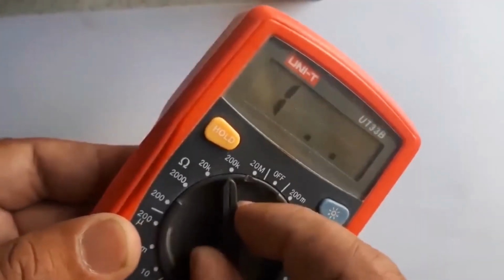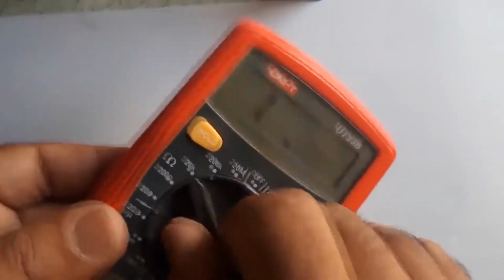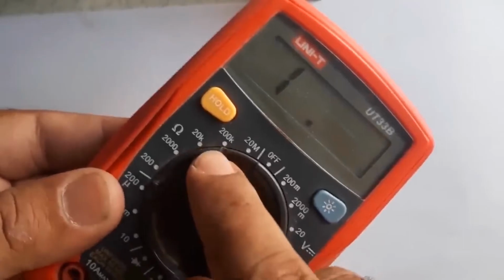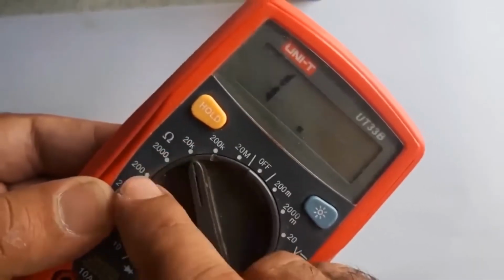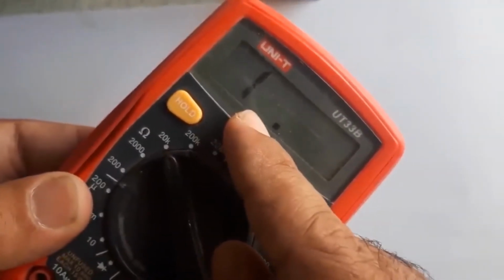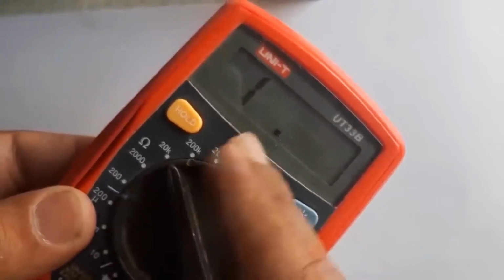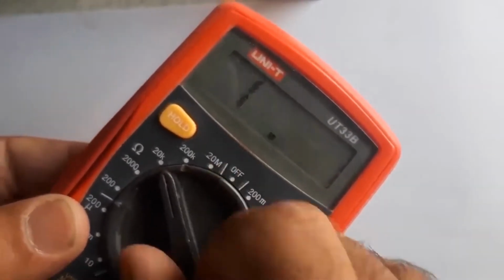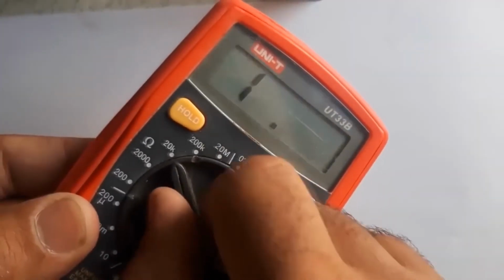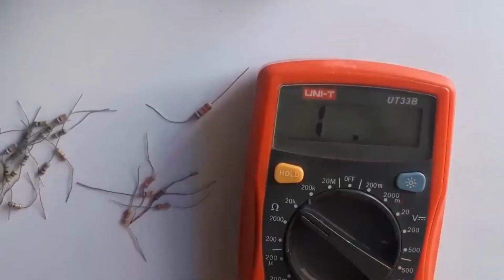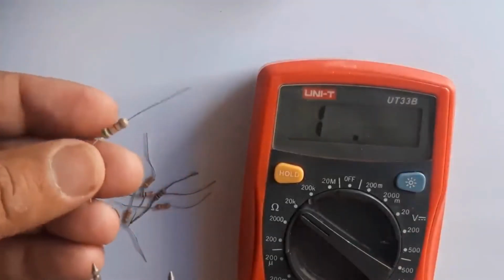So now, first we need to put the selector switch in the middle. If the value is within this range, it will show the value. If the resistor value is above this range, the meter will not show the value, so we need to take the selector switch up. First we need to put it here. Now let's check it. First we need to take this resistor.